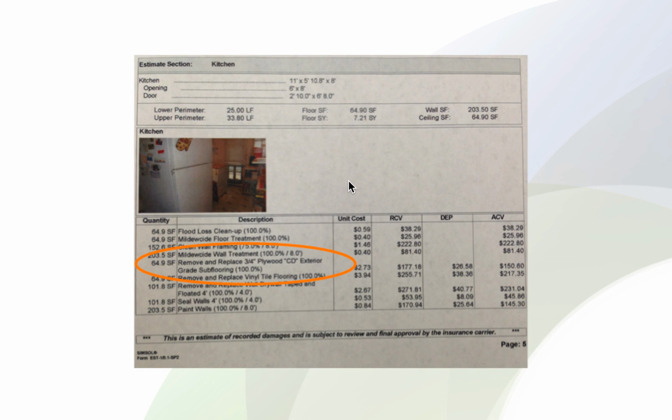So this is an example of an NFIP adjuster's estimate where it's a Sandy claim. It's one of our claims we're doing work on, where they remove and replace 3/4-inch plywood CD exterior grade subflooring 100%. So in this room, in the kitchen, they're replacing the subfloor. Hold the price aside, hold that it's really a random plank. It's not 3/4-inch sheathing, but those things hold aside. They're replacing the sheathing.